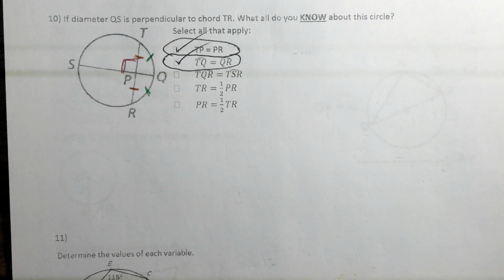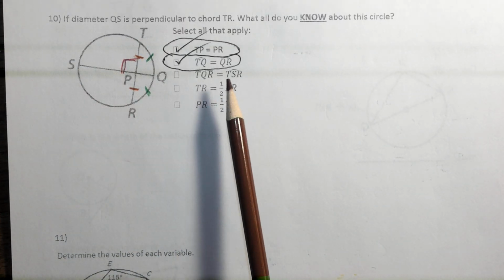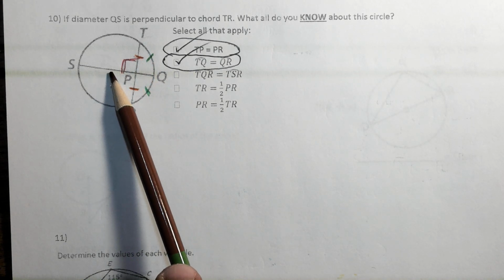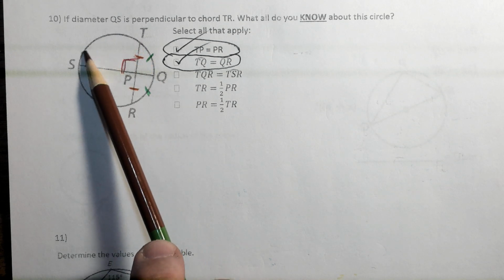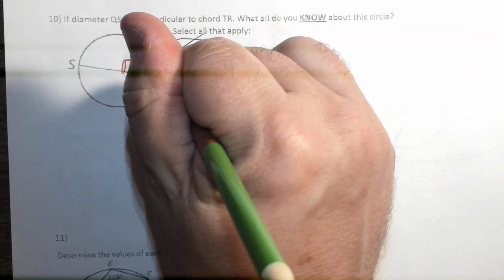So those, we know that. Alright, so next it's saying TQR and TSR are equal. Well, I don't know about you. First off, this is not in the middle, so this is way shorter or way smaller than that. So we're just gonna say no.